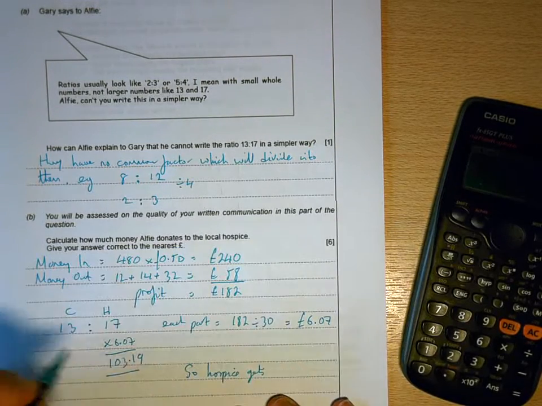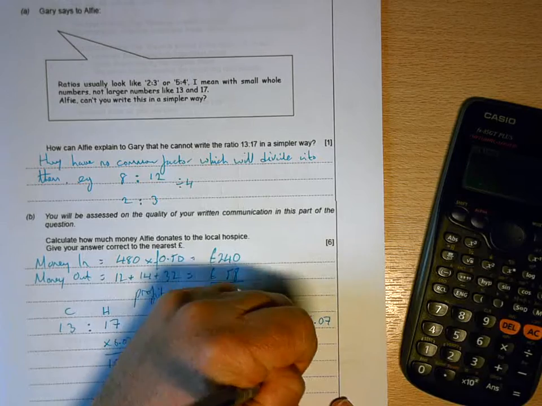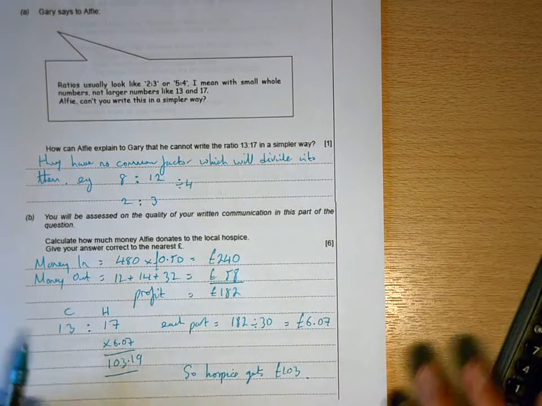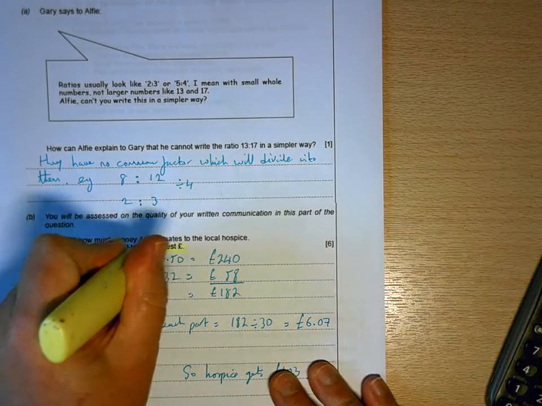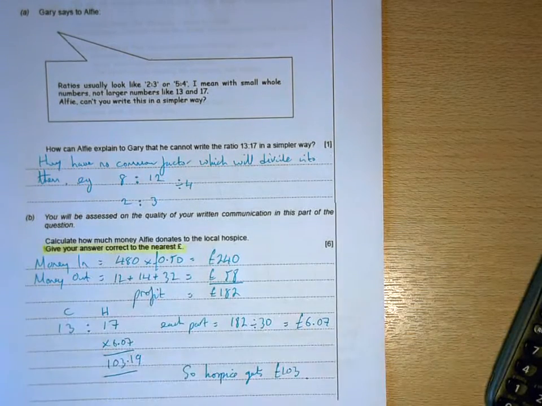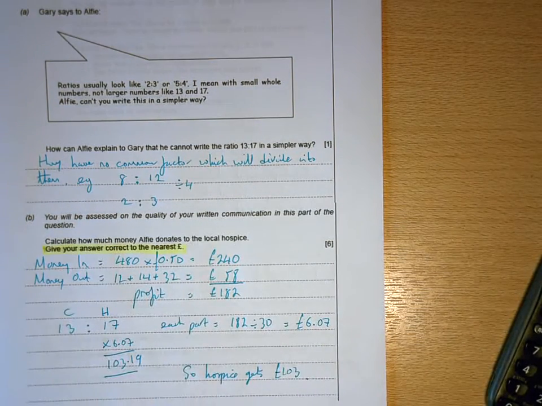Which would be £103. And because that's an instruction there, one of those 6 marks is for actually doing that. So if you ended up leaving your answer as £103.19, you would have lost a mark.